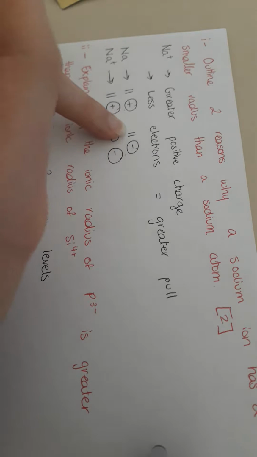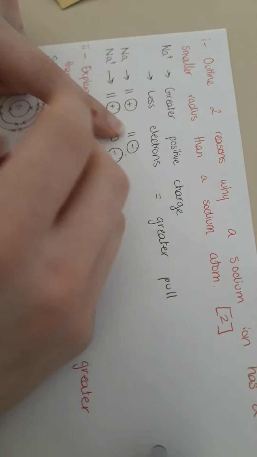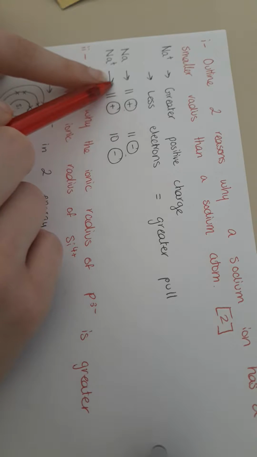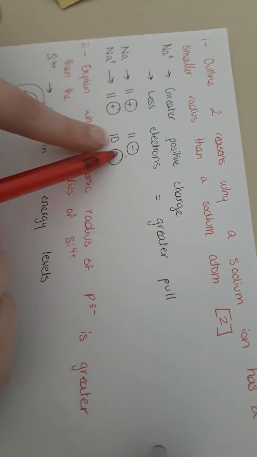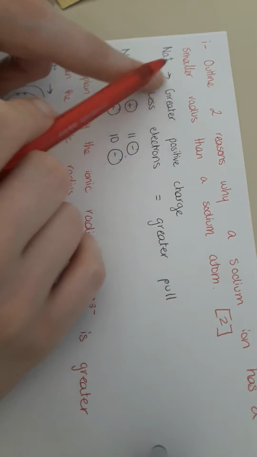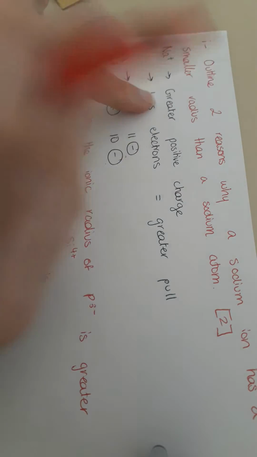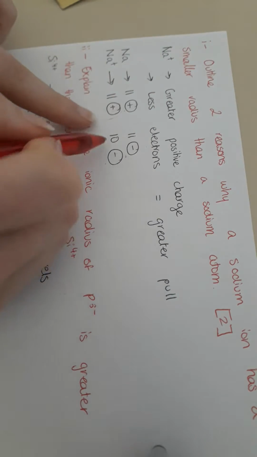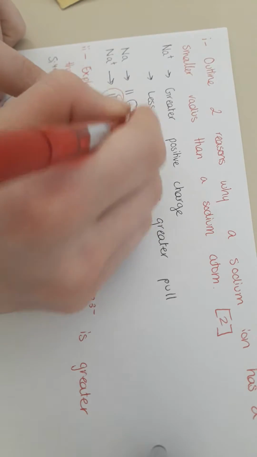And one of the most common ions of sodium is Na+, in that they have 11 protons still, but they've lost an electron. And now because of this, Na+ has a greater net positive charge because there are more protons present than there are electrons. So already this has a greater charge than this would.